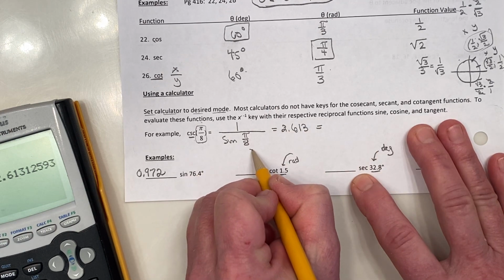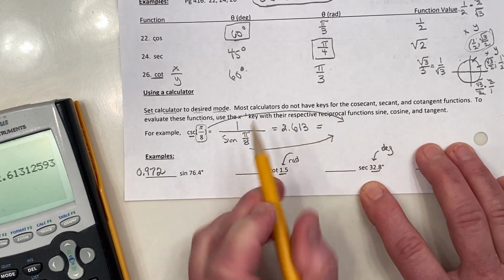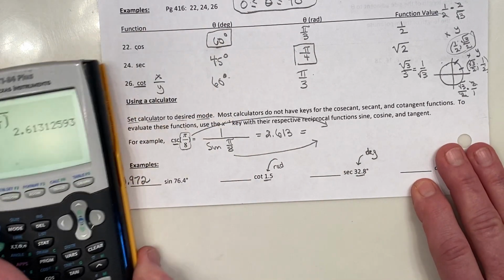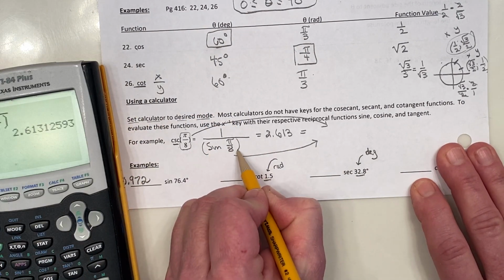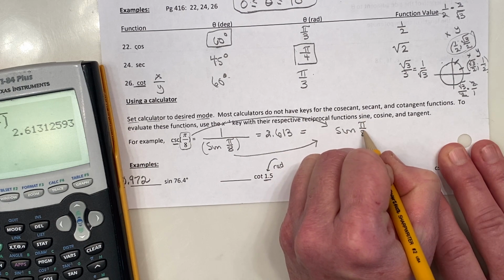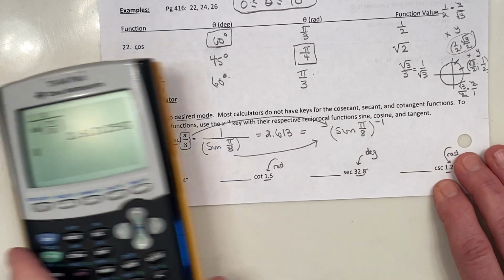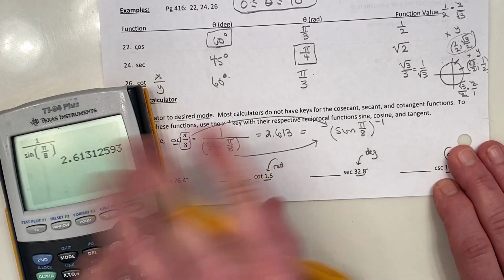As a reminder, another way to write this is you could actually go straight from the given problem to a reciprocal setup. So remember, if we were to take this entire denominator and bring it up to the numerator, I would have sine of pi over 8, all raised to the -1. So let's make sure that that does correspond to 2.613.